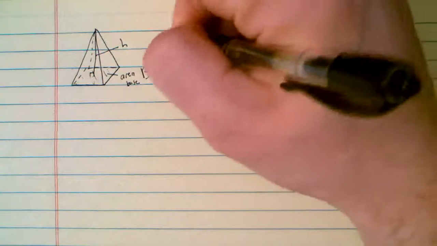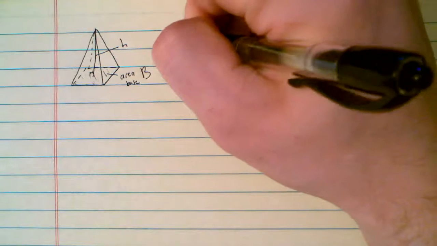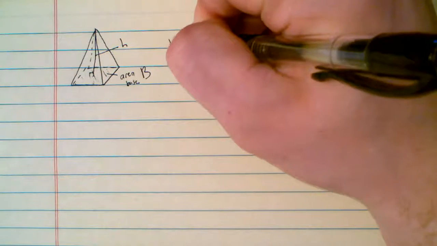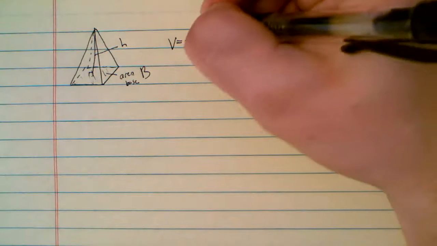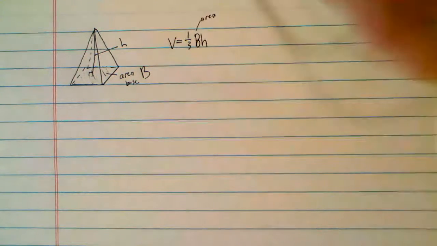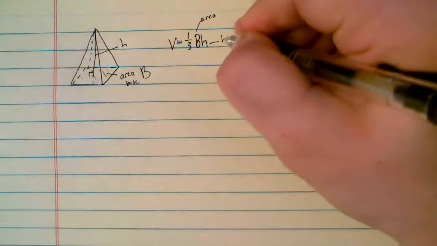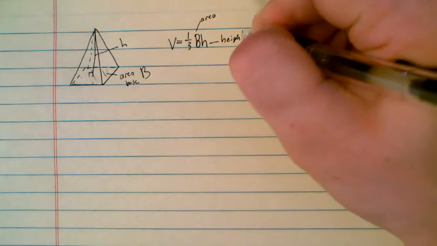But the problem is, with triangular shapes, it's not as easy as rectangular shapes. So what we have to consider is also that our formula changes. Volume equals 1/3 base with capital B times height, which is the area of the base and the height, sometimes known as the altitude.